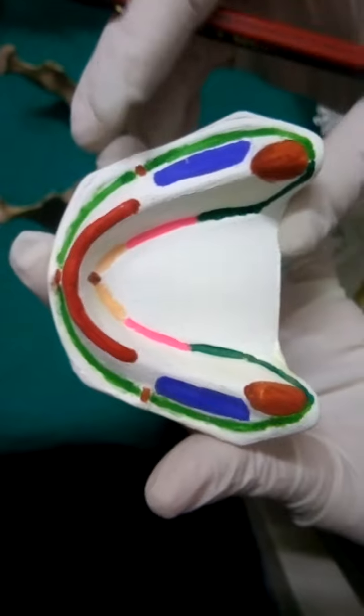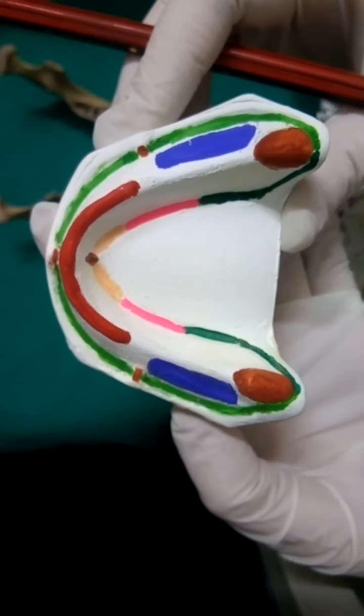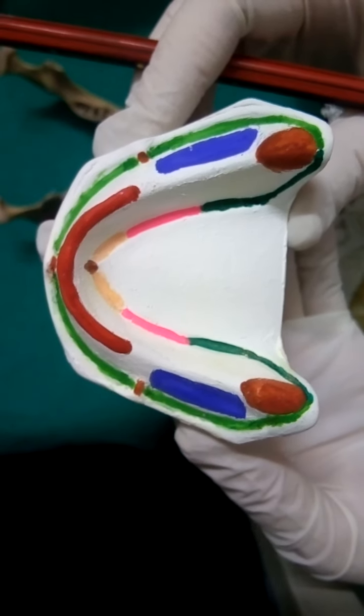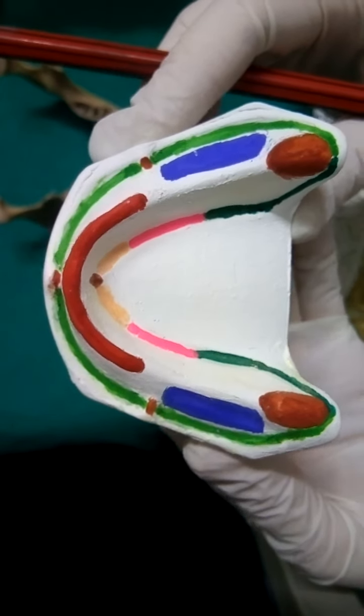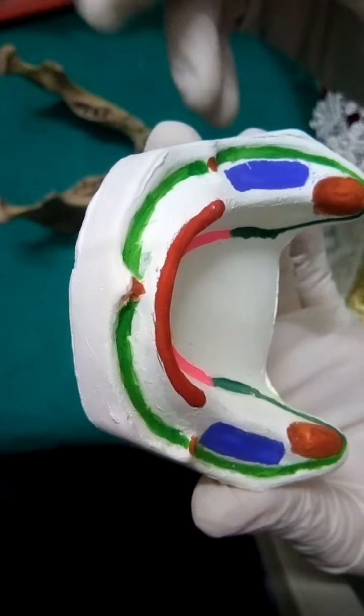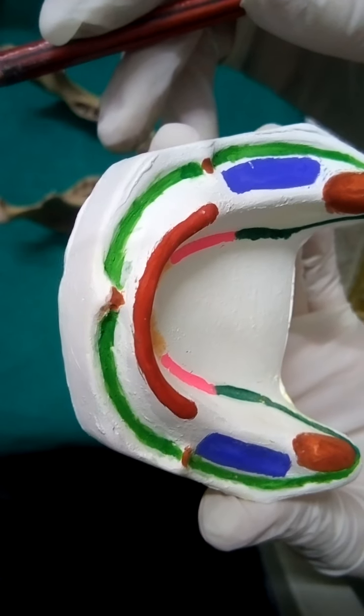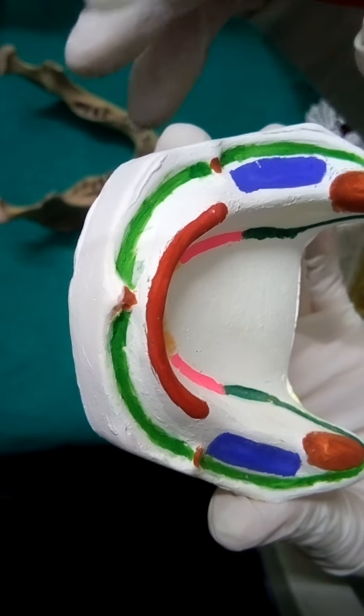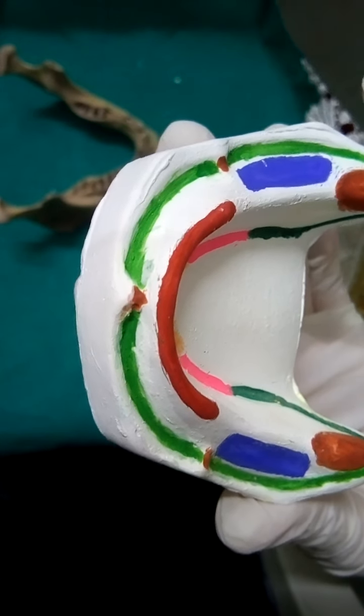As we have seen in the maxillary anatomical landmarks, it is again categorized into 3: limiting areas, stress bearing areas and the stress relief areas. So what are they? Now first we will see the limiting areas. Limiting areas means here our denture border will end. The extension of the denture border will end up to this limiting area.